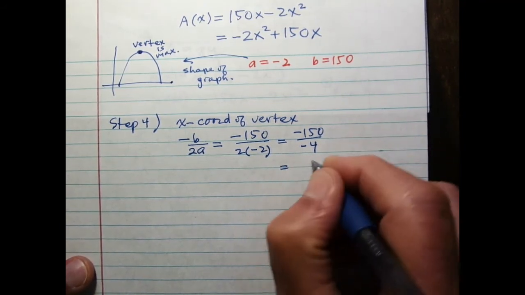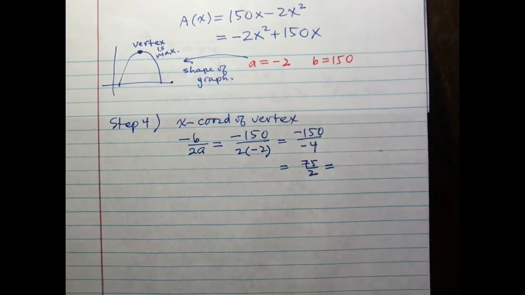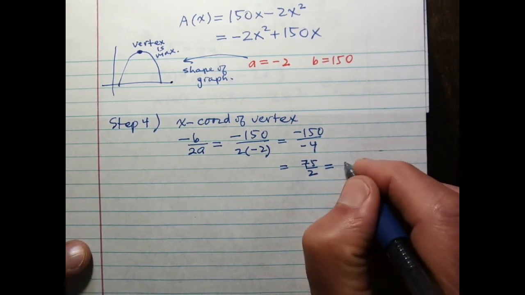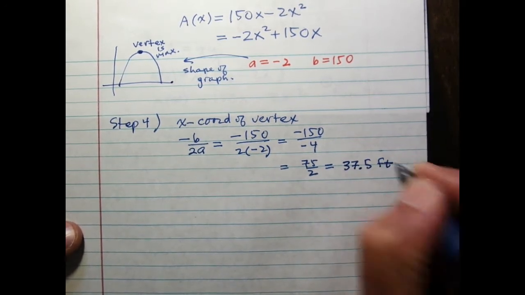Now, I think that's going to be 75 halves, or 37.5. Let's just call that 37.5 feet.